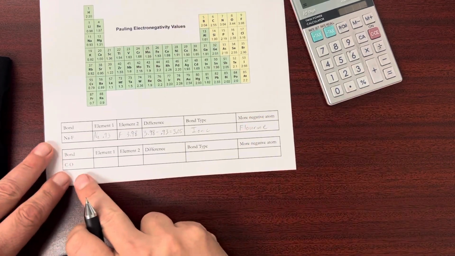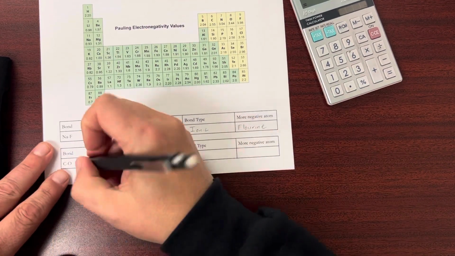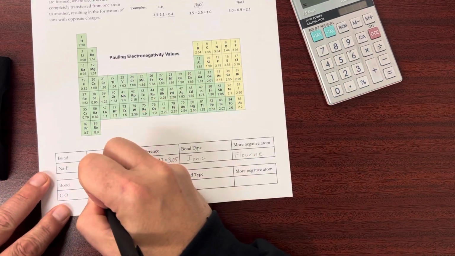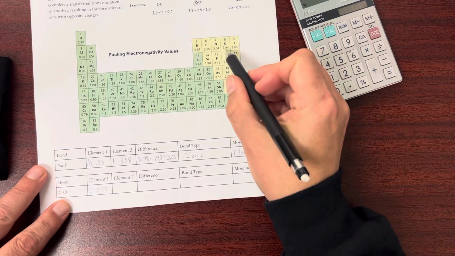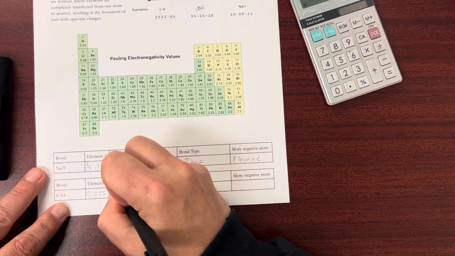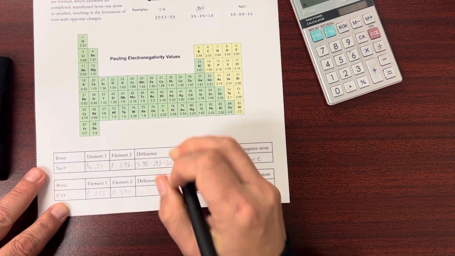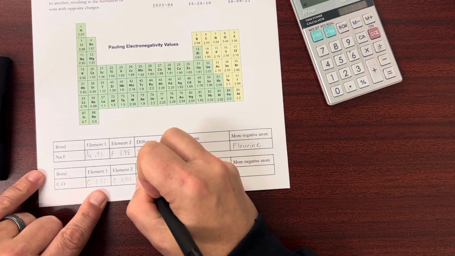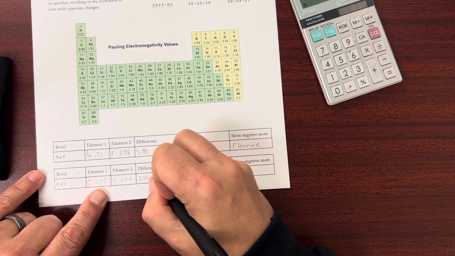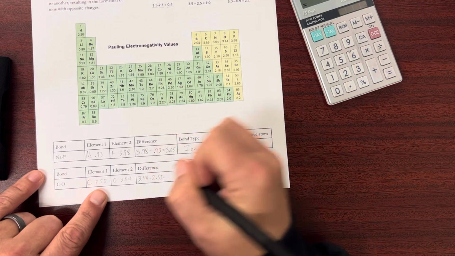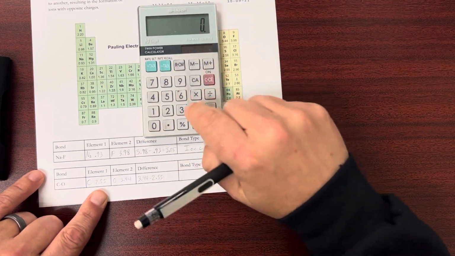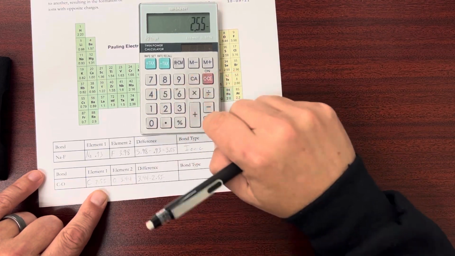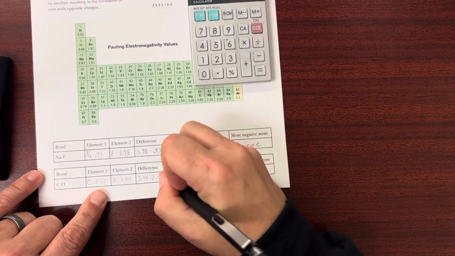Let's do another one down here. I've got carbon and oxygen. So carbon, 2.55. Oxygen, 3.44. The difference, remember I'm going to take whatever's bigger, 3.44 minus the smaller one, 2.55, is 0.89.